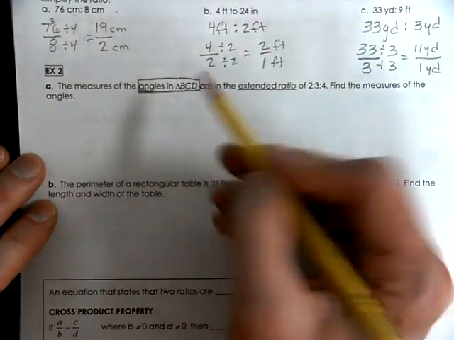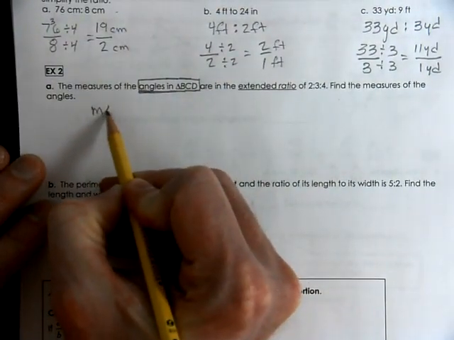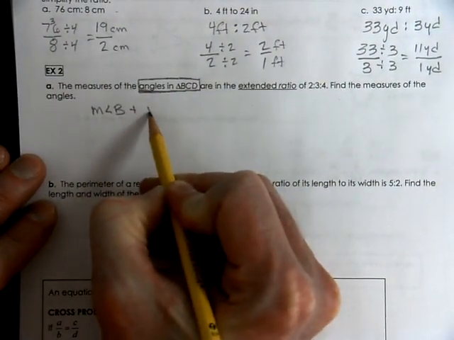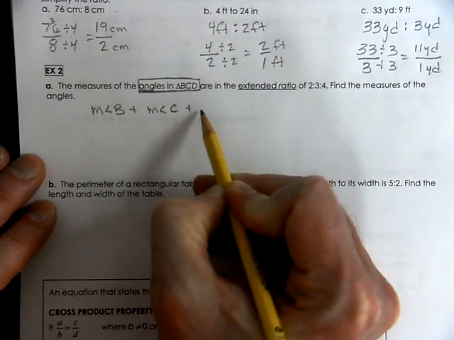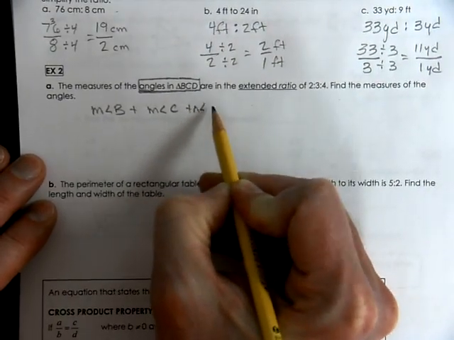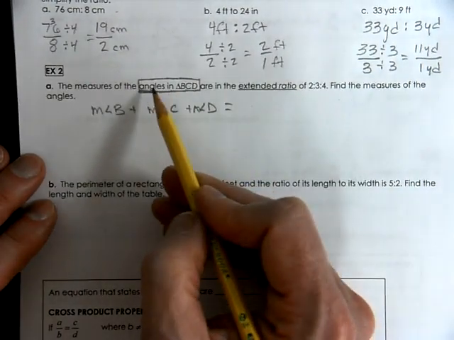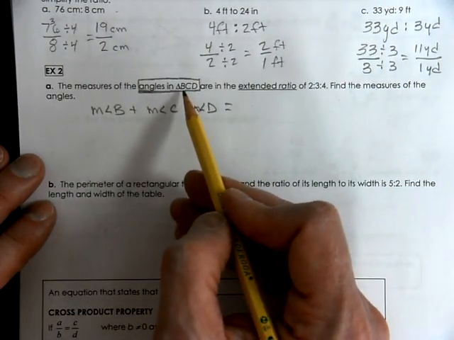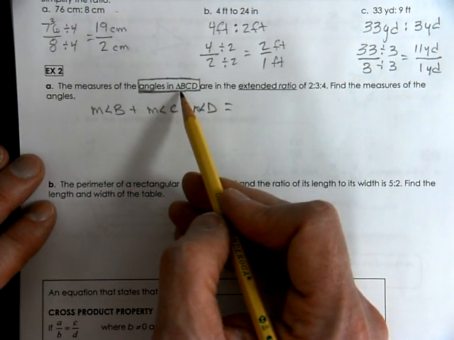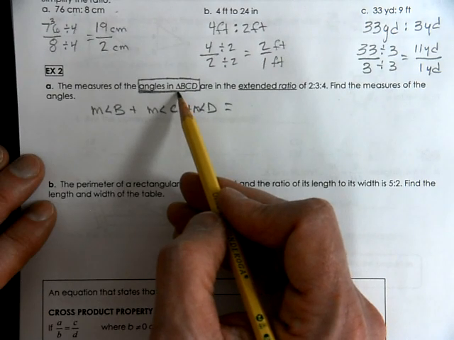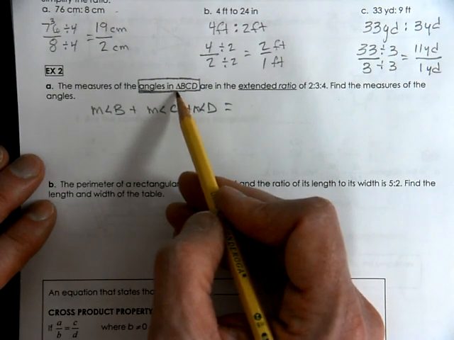You know that the angles of a triangle, angle B plus angle C plus the measure of angle D. What do you know about the angles of a triangle? What do we always know about every triangle?